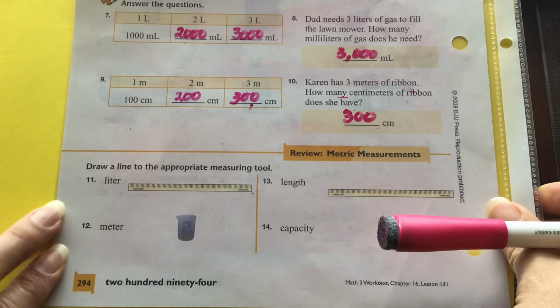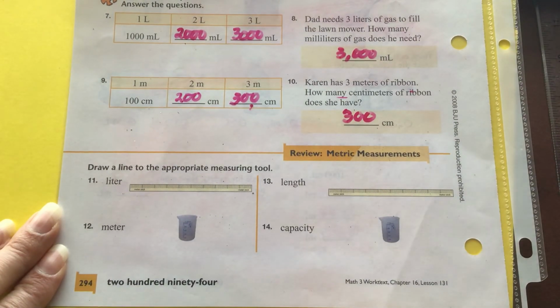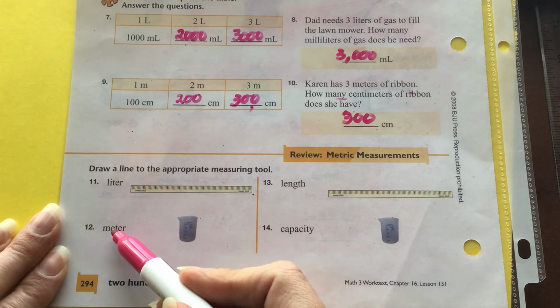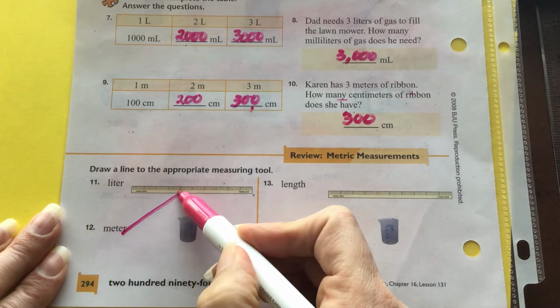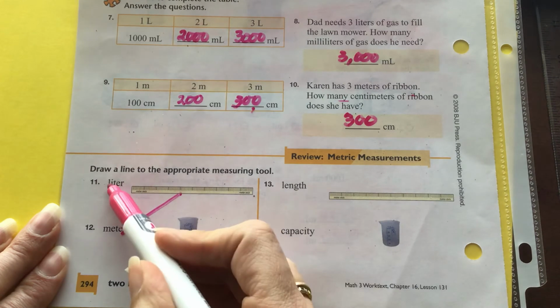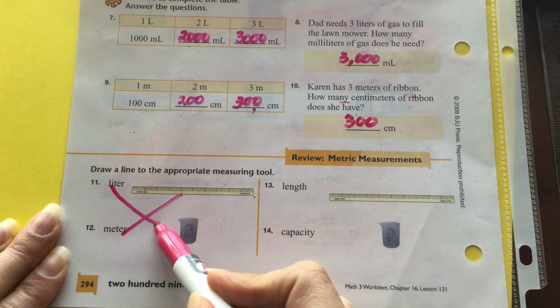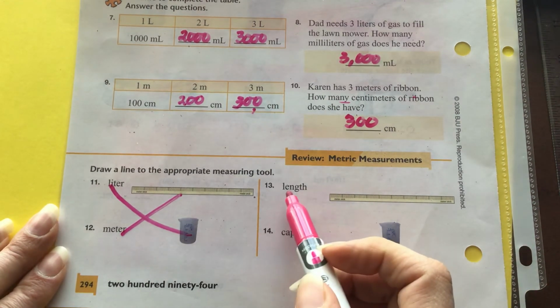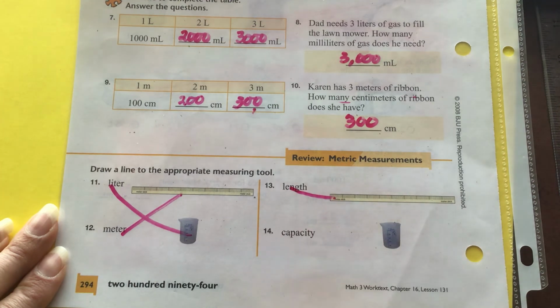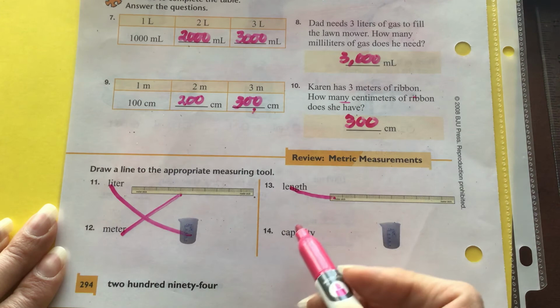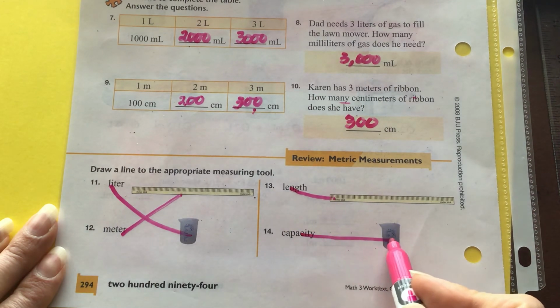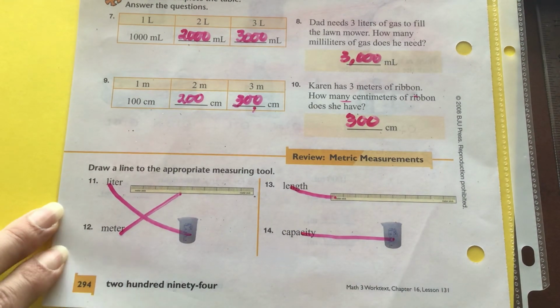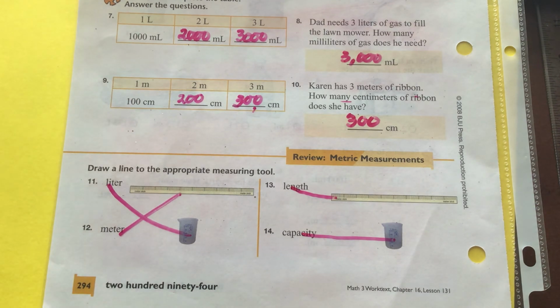At the bottom here, it says draw a line to the appropriate measuring tool. So again, if I'm doing meters, I'm measuring length. I'm going to use the meter stick. Liters are measuring liquids and capacities, so we use graduated cylinders, measuring beakers, measuring cups. Length, again, you're going to use a ruler, a meter stick. Capacity, we're measuring liquids, so we're going to use, again, a beaker, measuring cup, something like that.